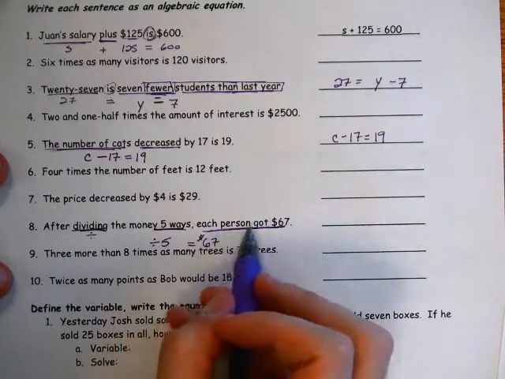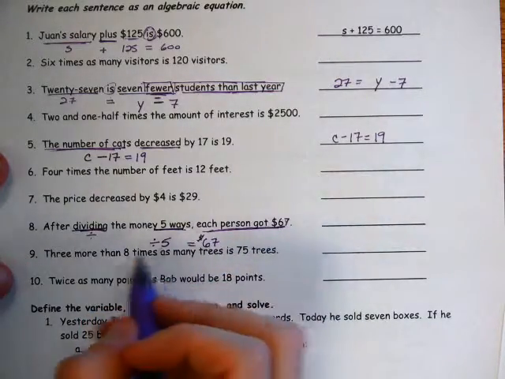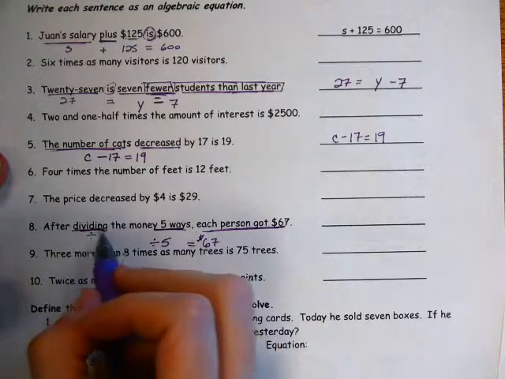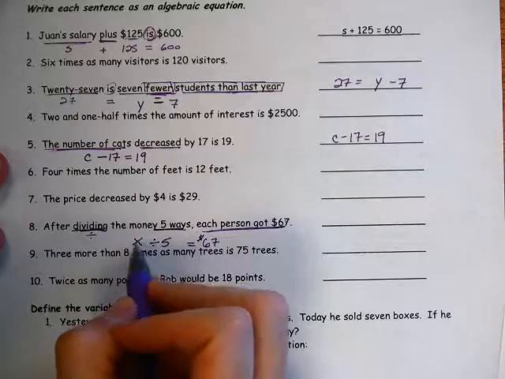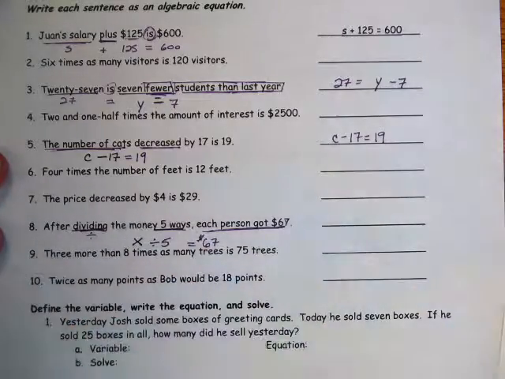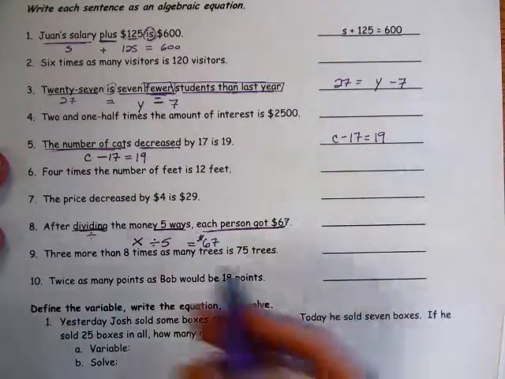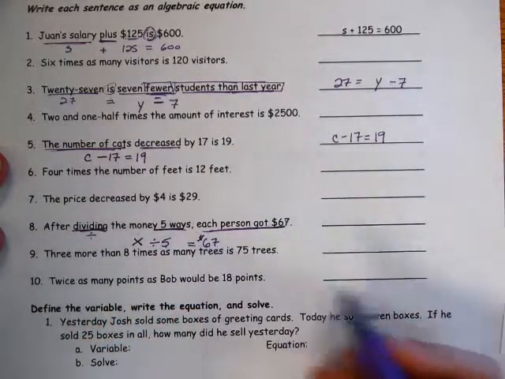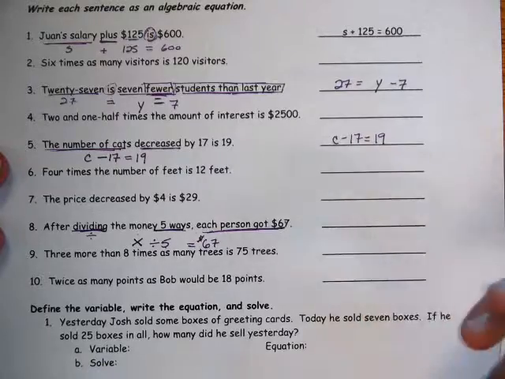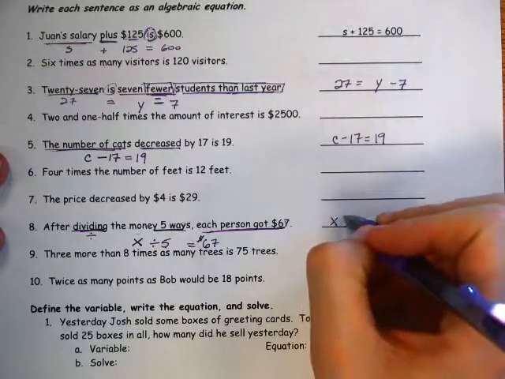So we know how many people, and we know what each of them got. Now we have to figure out, what did we start with? We don't know how much we started with. So I'm picking a random letter, X. It could be V, it could be M for money, I just picked X. So dividing an X amount by 5 gets us $67 per person. And that's our expression.